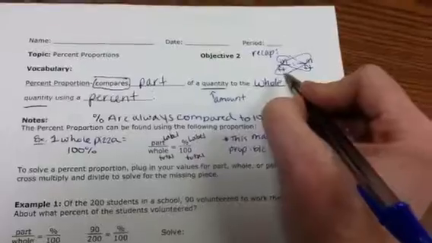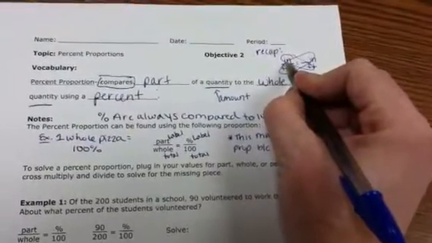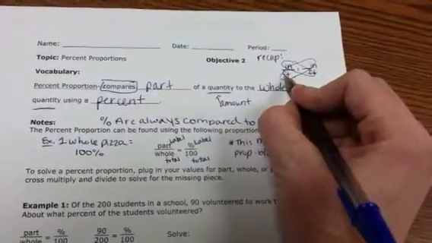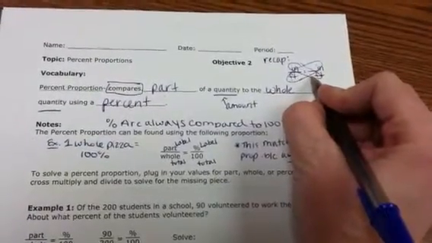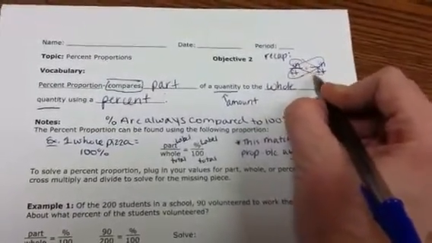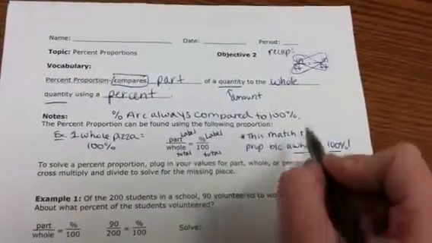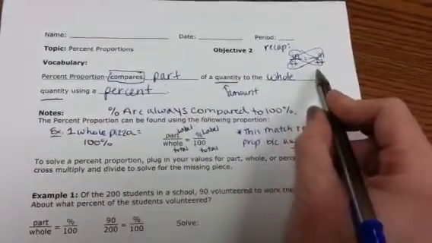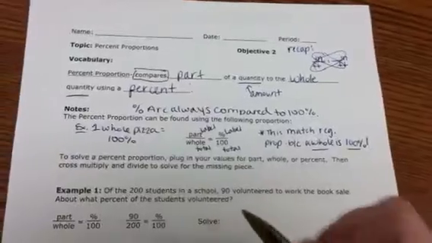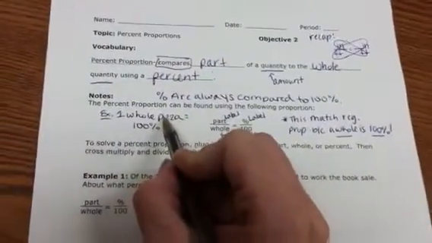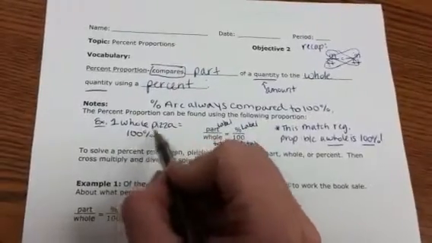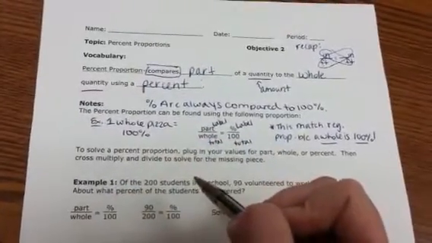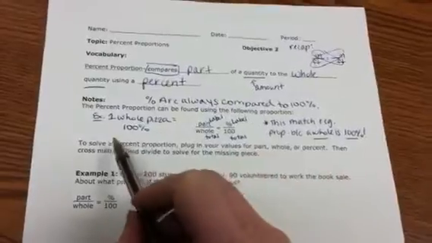Just like up here, if I were to write 2 inches is equal to 4 feet, that would be the same as 4 inches is equal to 8 feet. It's making them equivalent. So whatever your whole is down here, it doesn't matter. It's always going to be 100%. Whether you break your pizza into 8 slices, 4 slices, 2 slices, whatever you do, if you ate the whole pizza, it would still be 100%, no matter what your whole is.